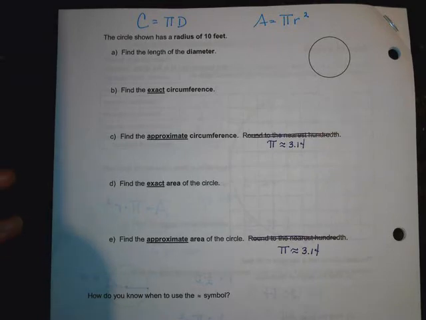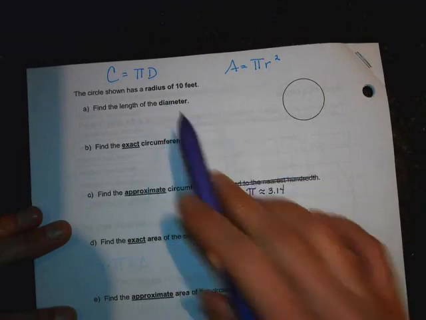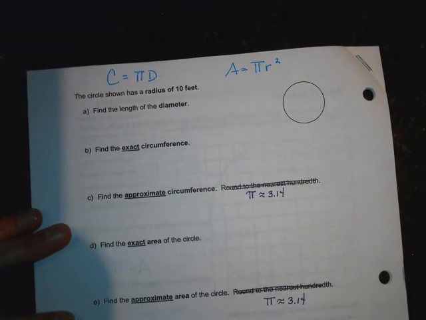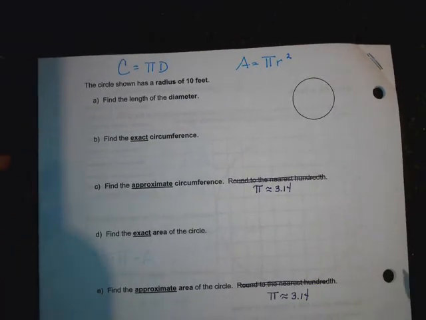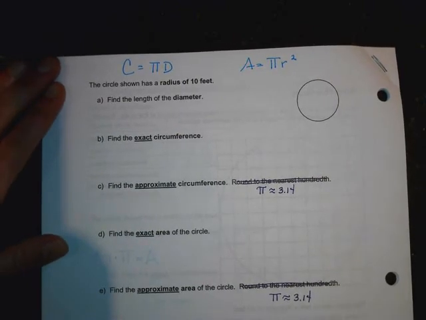So turn off the video and just try this. We'll just practice with this circle that has a radius of 10 feet. So label the radius and then see how you do on these problems. Okay, you can flip back and look at the other ones, but let's just see how you do. Okay, so pause it and give it a try.